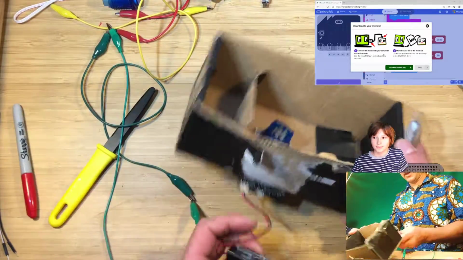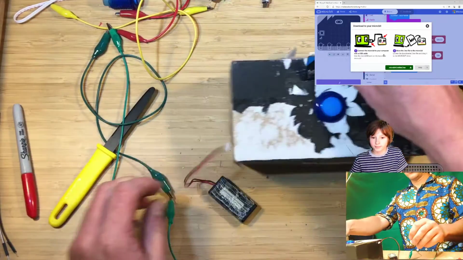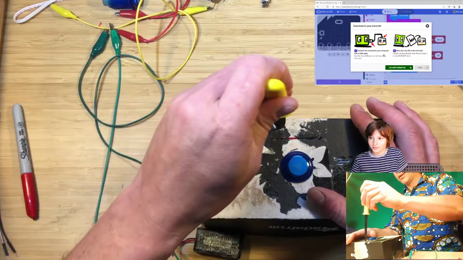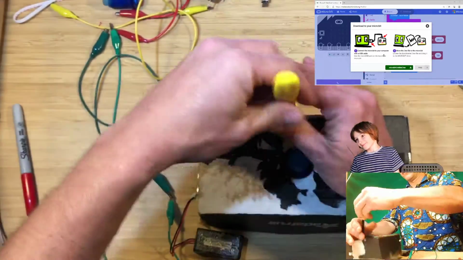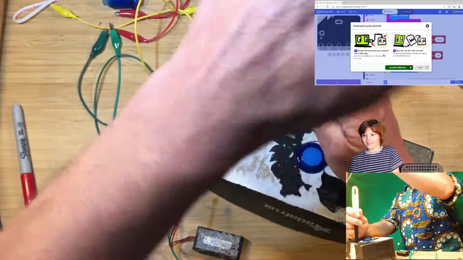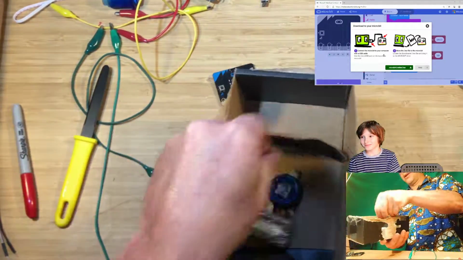So the only thing I need also to hide is I need to get the battery inside of the box. So I'm going to do a second hole in the back so that I can sleeve in the battery. So we're going to get the battery through.